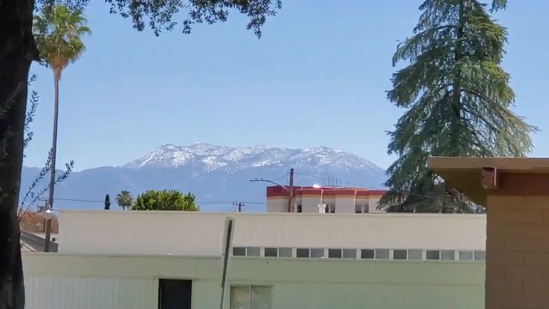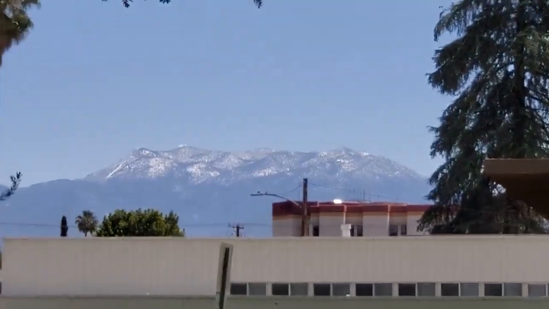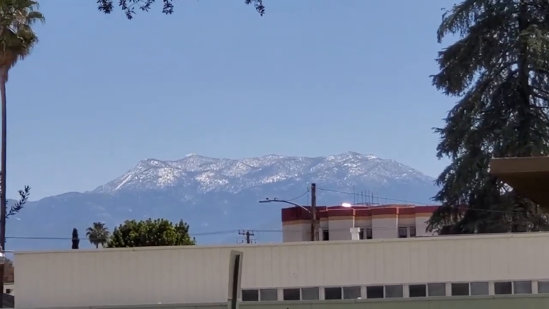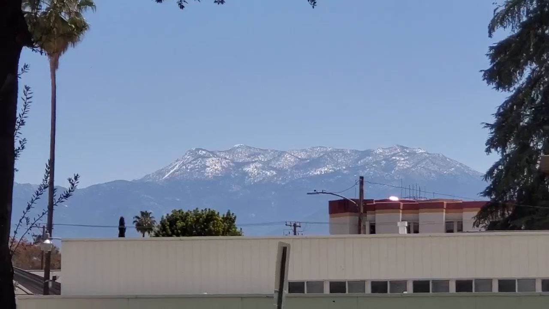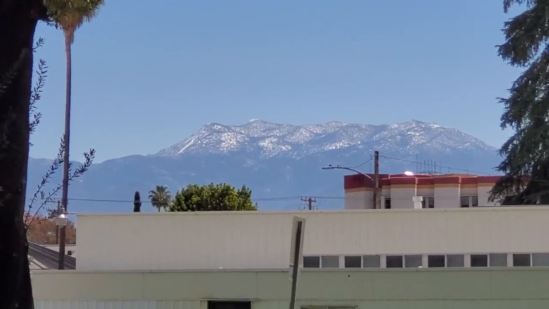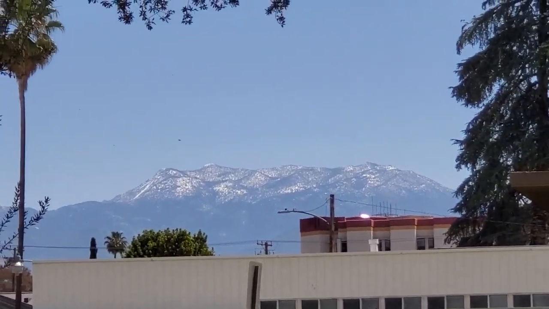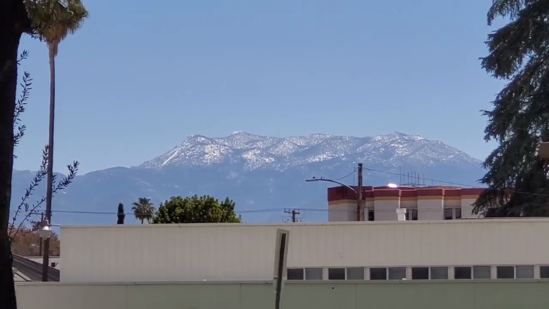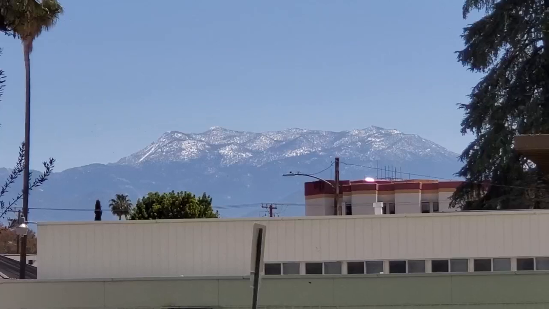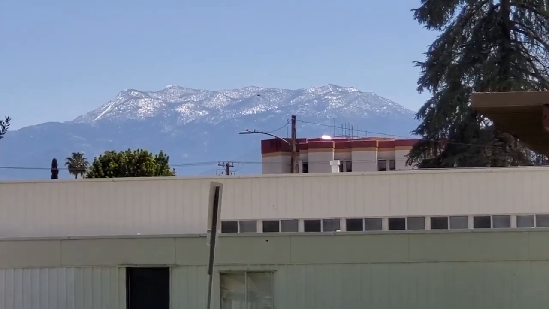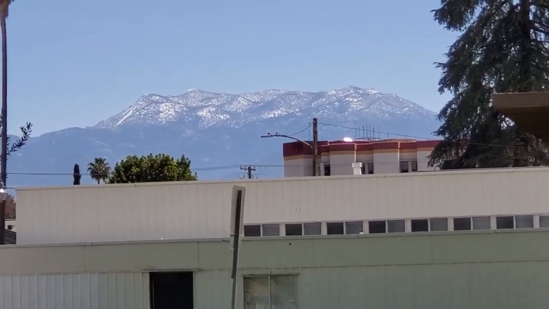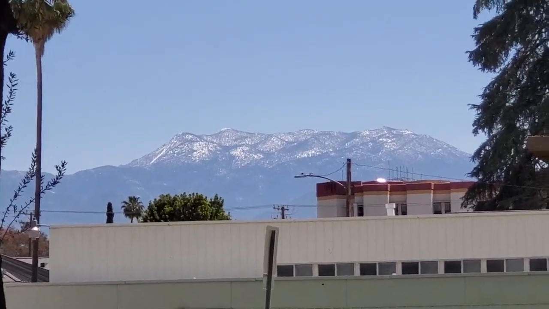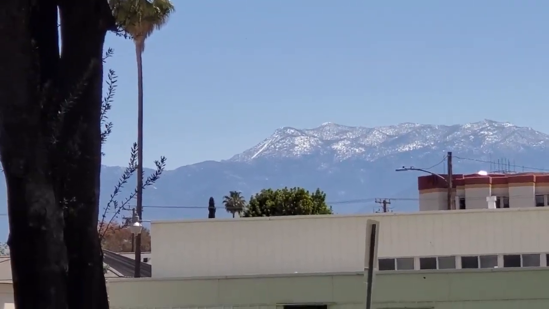What's off in the distance there? I spy with my little eye something that begins with M. What could that be? Way off in the distance, past the trees.